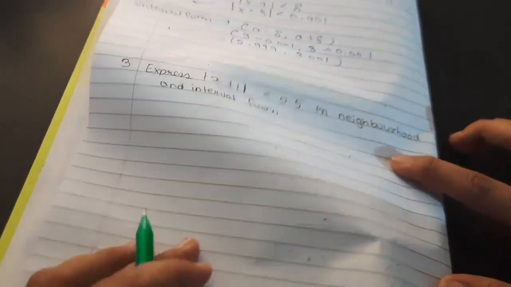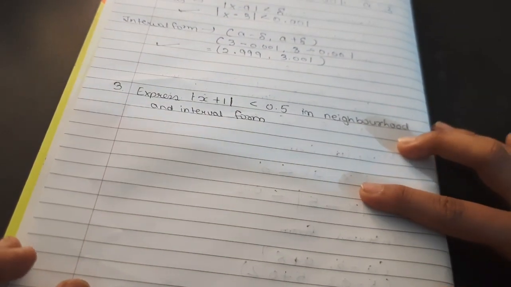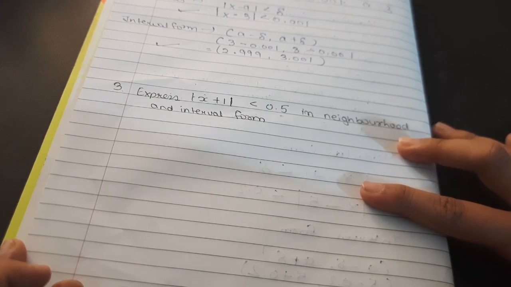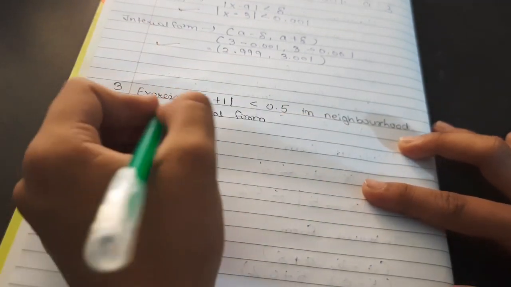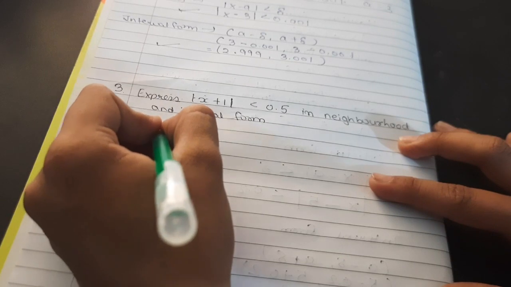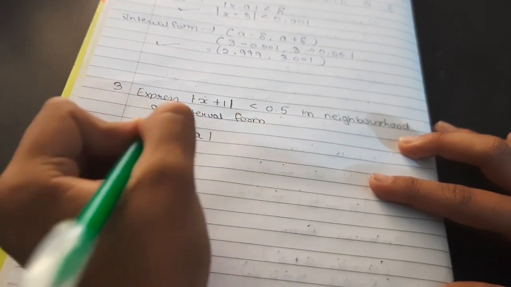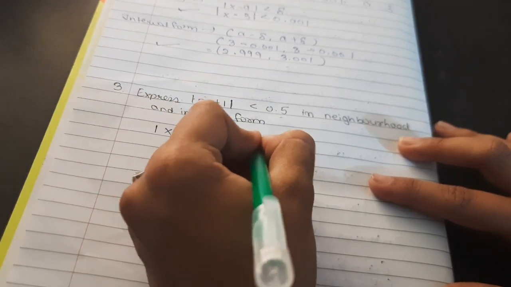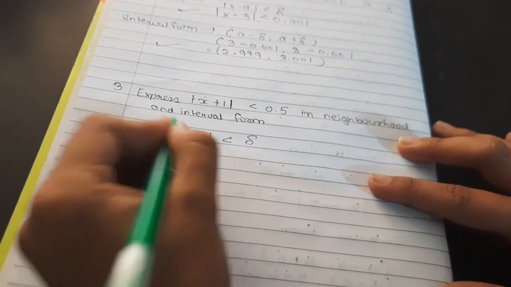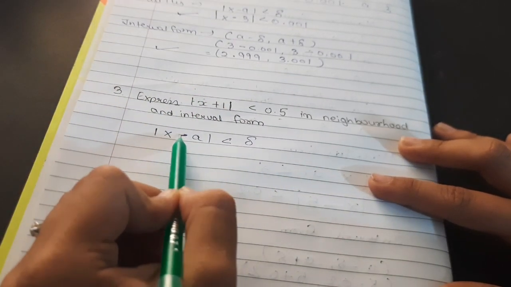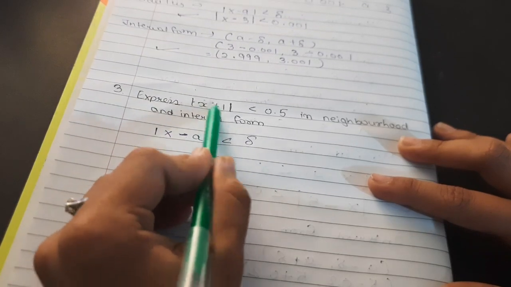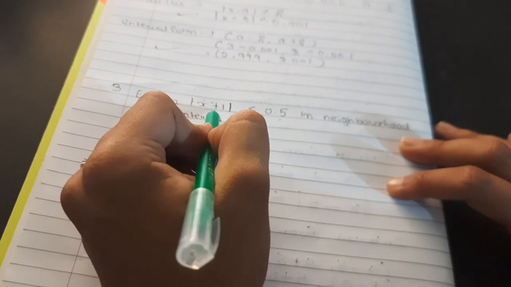Now number 3, express |x plus 1| less than 0.5. So we are given this in modulus form. What is the formula for modulus form? That is |x minus a| less than delta. But here the sign as per the formula is minus, and we are given with the sign of plus. So we need to be alert when we are given the sign of plus.